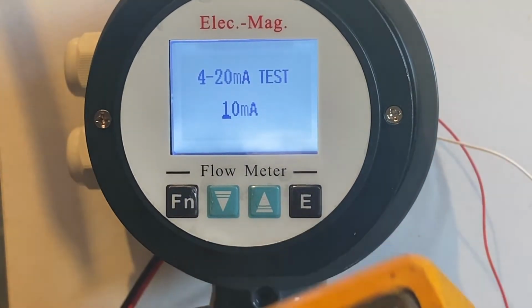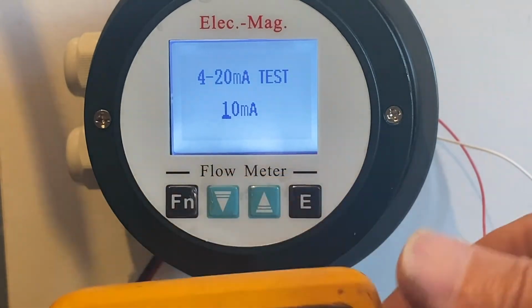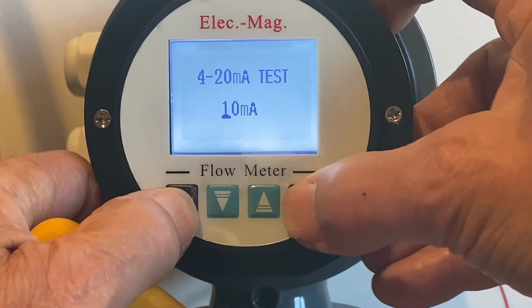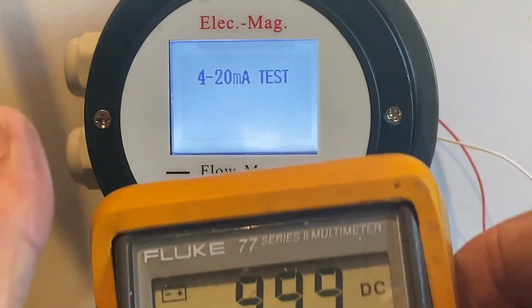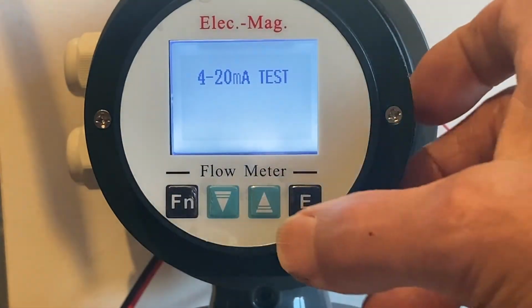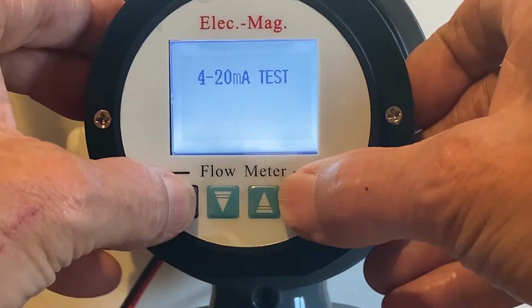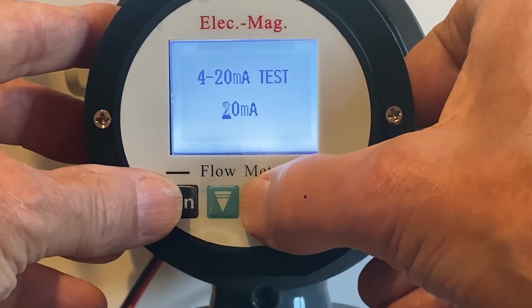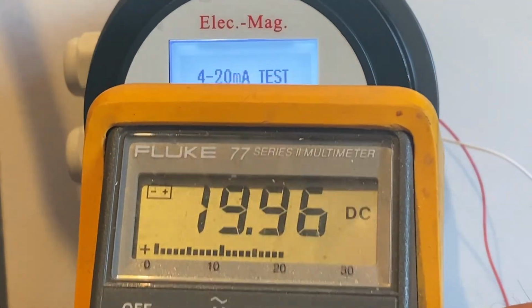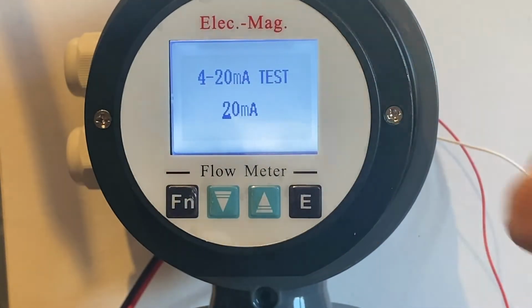Right now, the 4 to 20 milliamps is saying 4 milliamps. So when I click the outer two buttons, this thing will flash, meaning that it's creating the condition of 10 milliamps there. And if I click it again and select 20 milliamps, hold the 2, notice the flashing, it'll drive 20 milliamps for you to check your PLC.